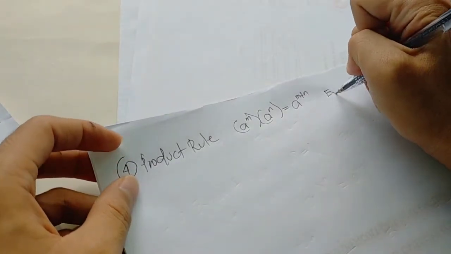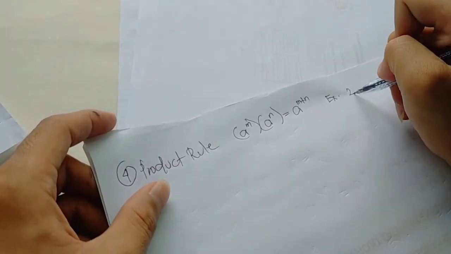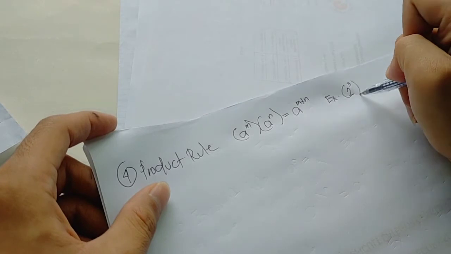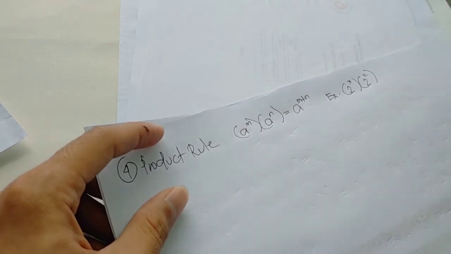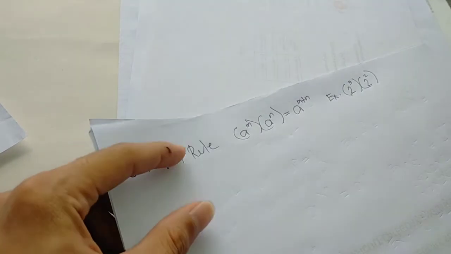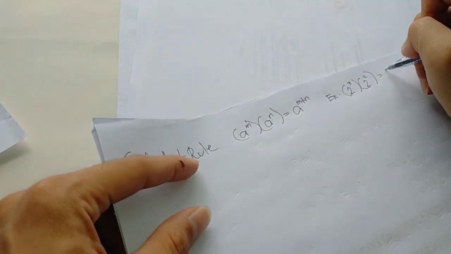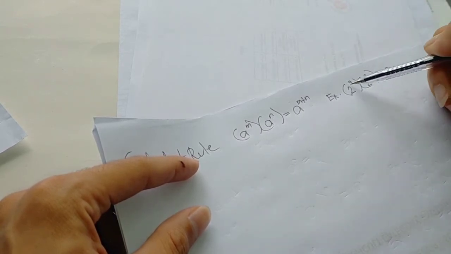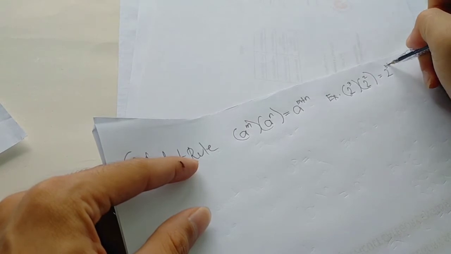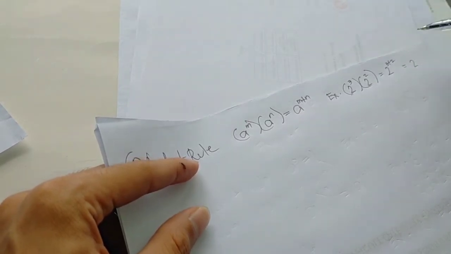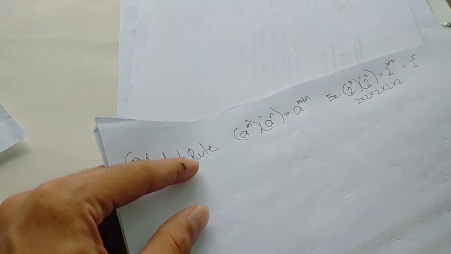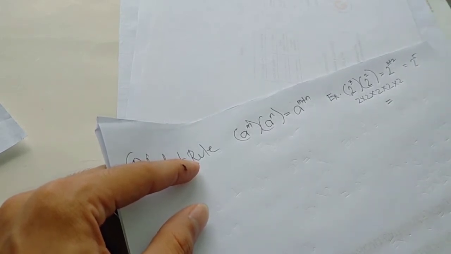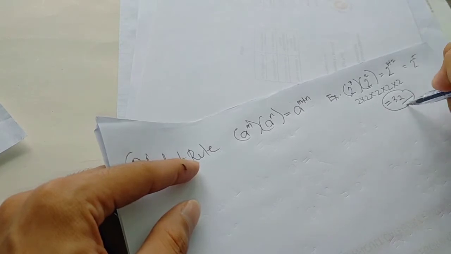Okay? Example, if we have 2 raised to 3, then multiplied to 2 raised to 2. Okay? So, parehas yung base nila na 2. So, what will happen? Copy the base kasi parehas lang. Then, add their exponent. So, 3 plus 2. Now, we have 2 raised to 5, since 3 plus 2 is 5. Now, 2 times 2 times 2 times 2 times 2. So, it will become, ilan po? 32. Okay, that's correct.